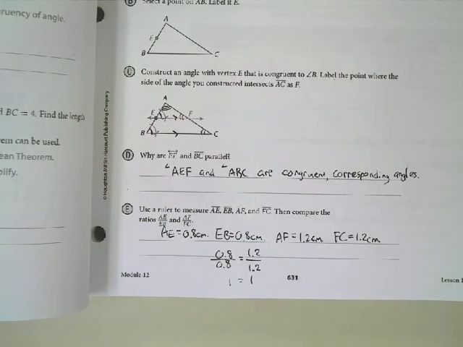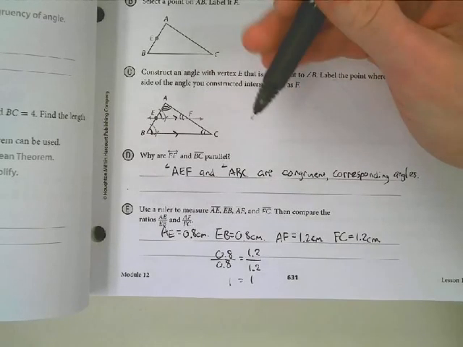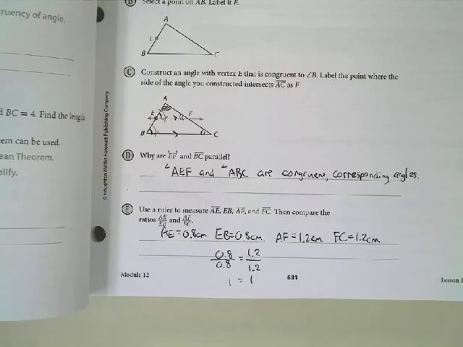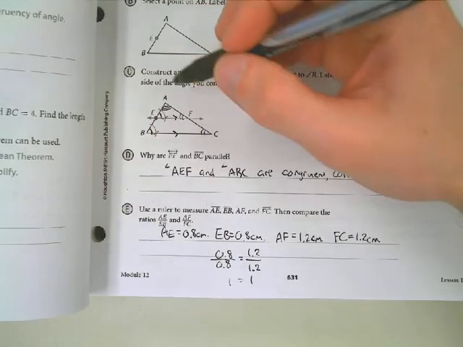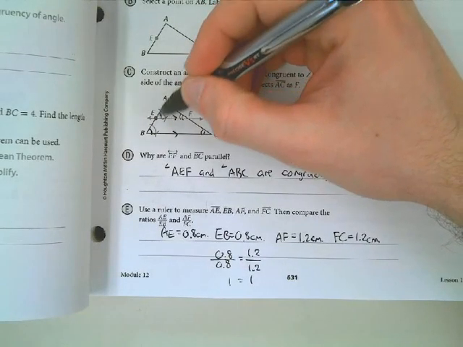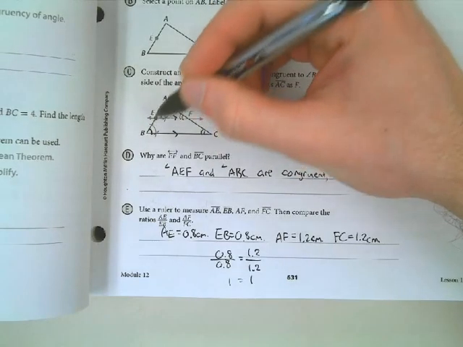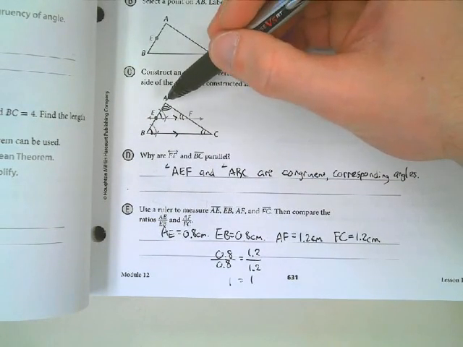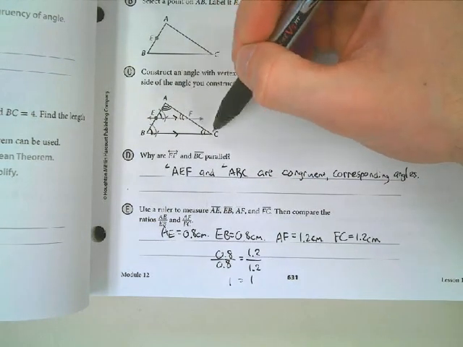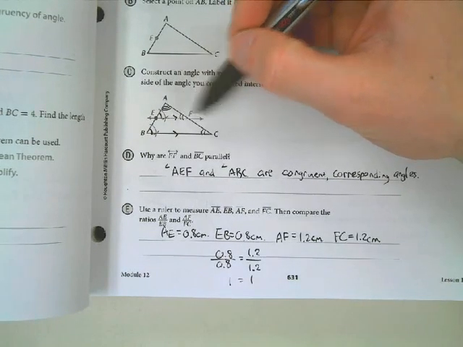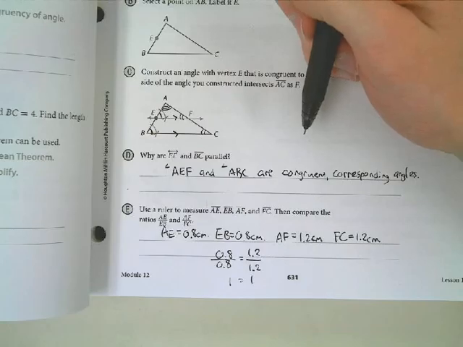Before, when we were doing our similarities, we were comparing entire sides of a triangle to entire sides of another similar triangle. So for example, before, all we were comparing was AE, which is a full side of the smaller triangle, to AB, a full side here. Likewise, before we were comparing AF to AC, the full side there. Or we would compare EF to what other side? BC, okay? Because that's the full side there.